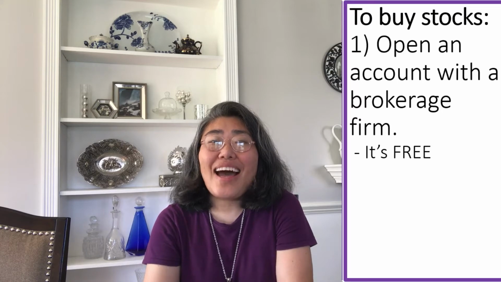In order to do that, you need to first open an account with them. And opening an account is free. So pick a brokerage firm, go to their website, and just sign up.